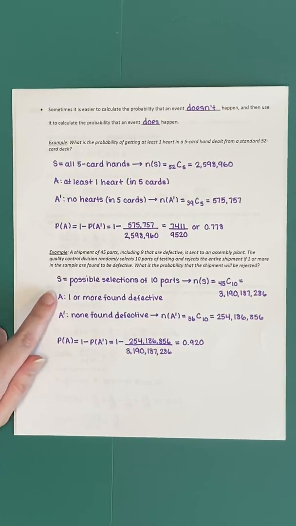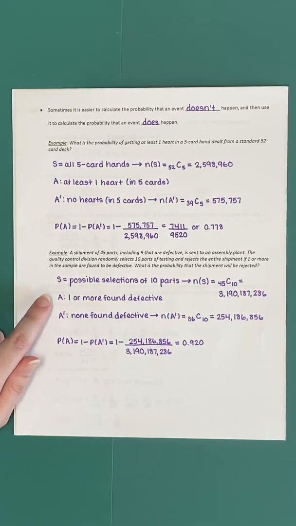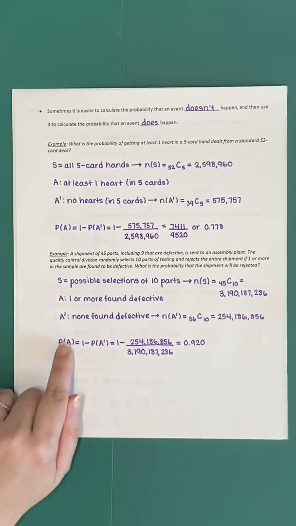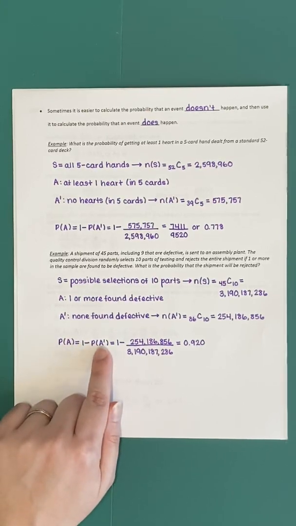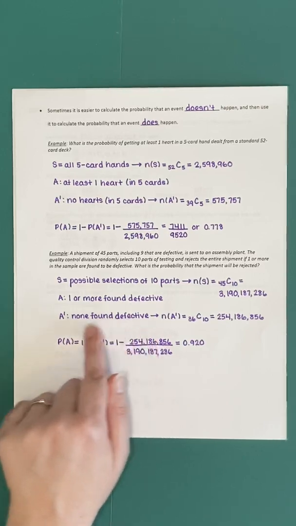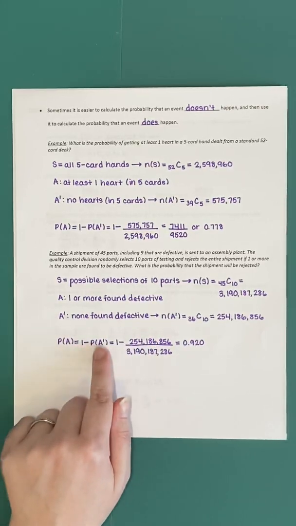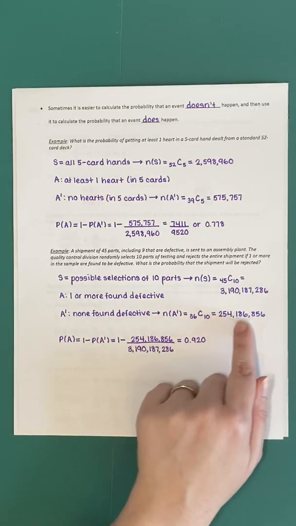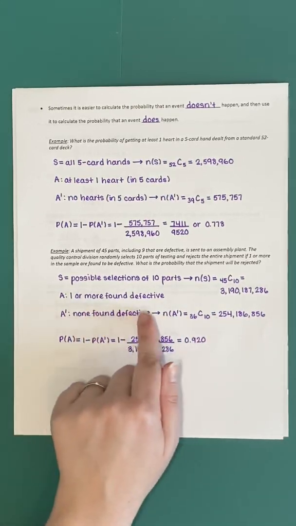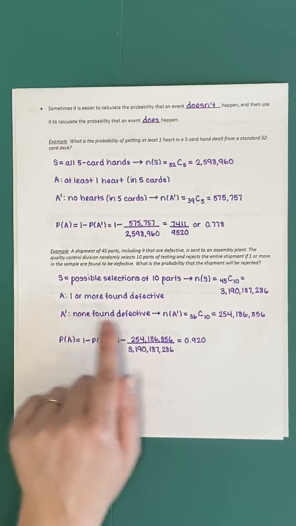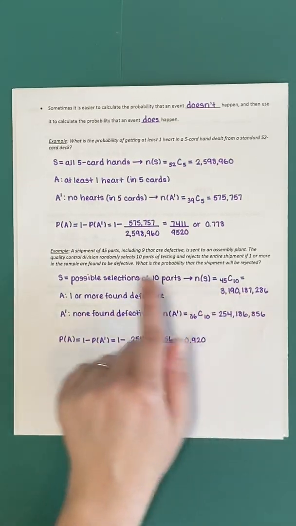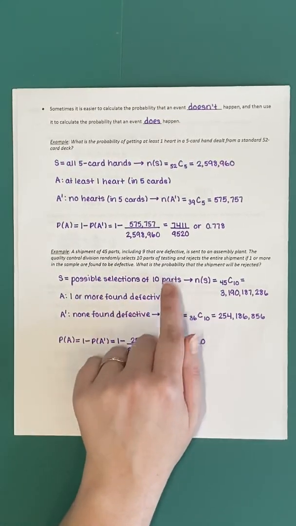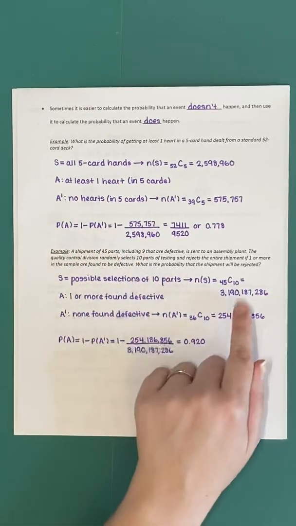So the probability that we return the shipment, in other words, one or more, 1, 2, 3, 4, all the way potentially up to 9, all those different combinations that result in us returning the shipment, that's going to be 1 minus the probability of the opposite outcome, which would be that none are found to be defective. So 1 minus that probability. Well, that probability, there's this many ways to pick a sample of 10 where none are defective. That's the number of ways, since we're choosing out of the 36 that are not defective, out of the total number of ways to choose the 10 parts to test with no restrictions, choosing from the whole selection of 45.